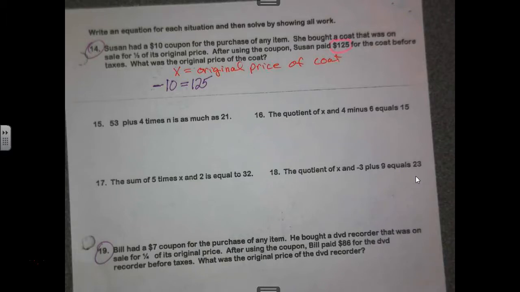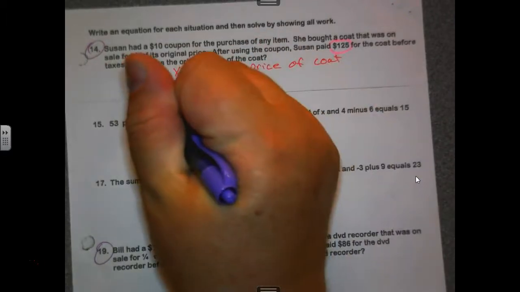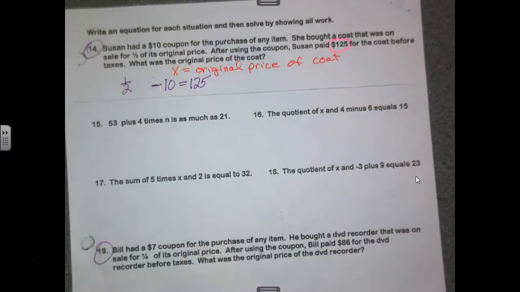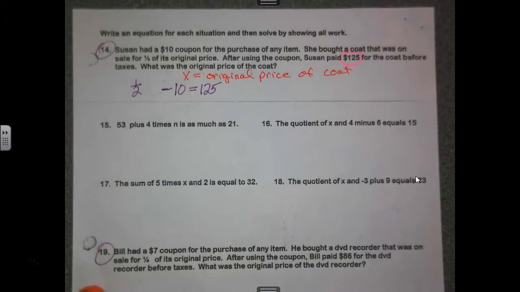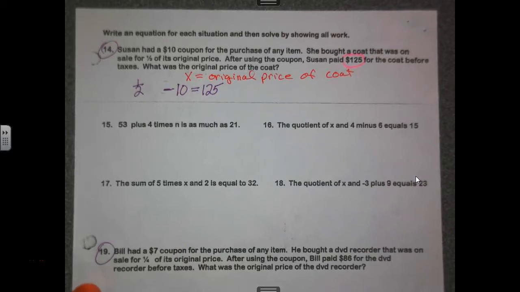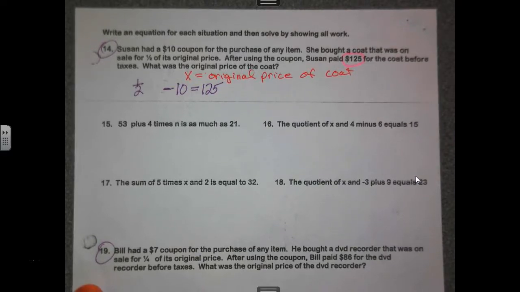Now, she only paid 1/2 of the original price. What's the original price?